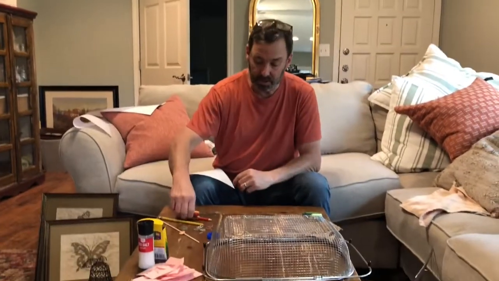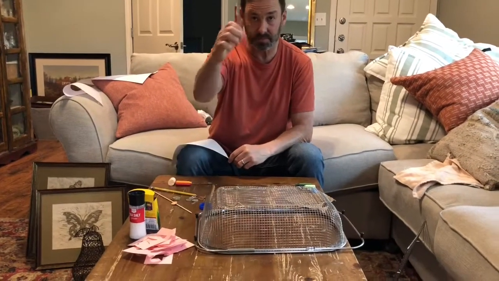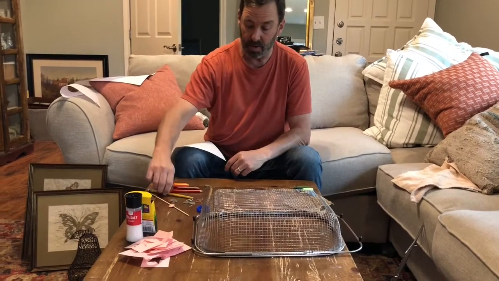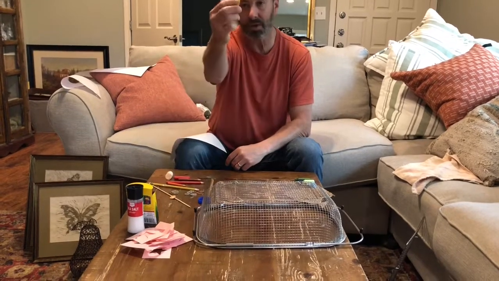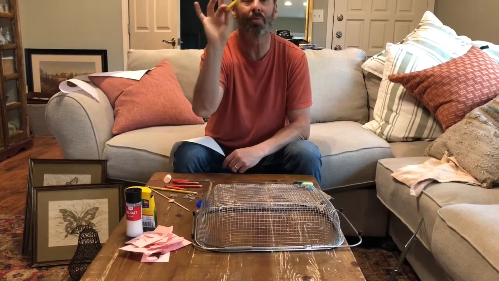You don't have to have white paper. You can have notebook paper. So you can have either kind of paper, and what you do is you just get some colored pencils or a regular pencil or some crayons with no paper.